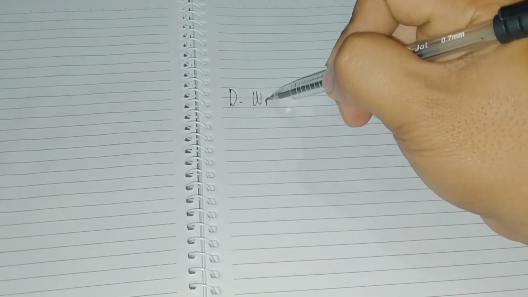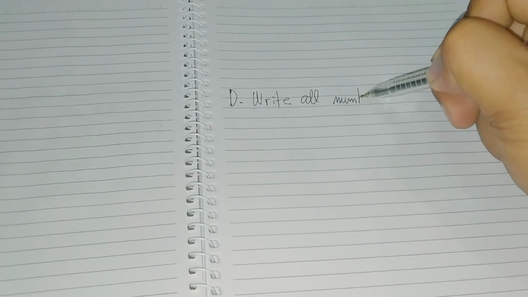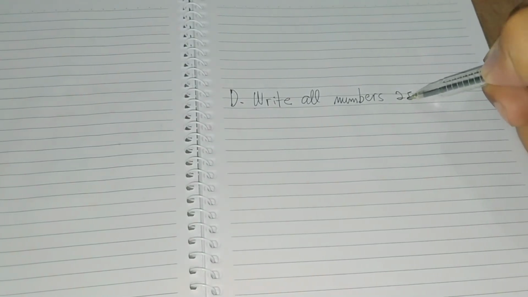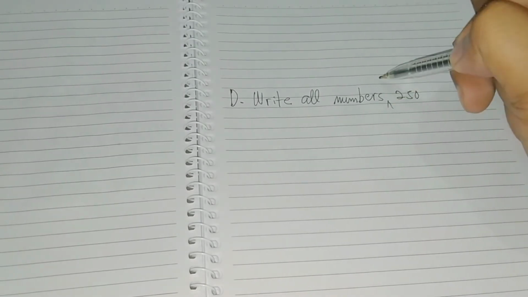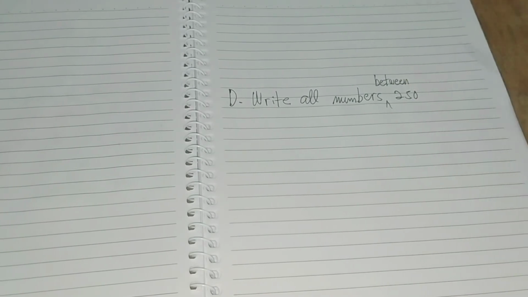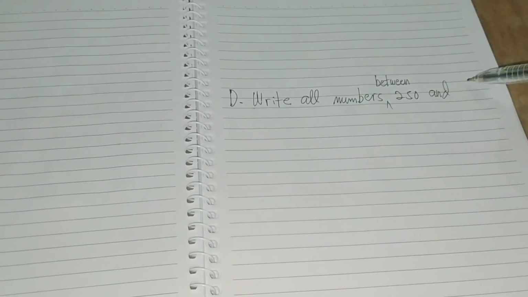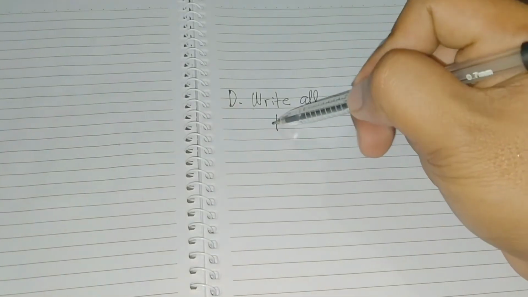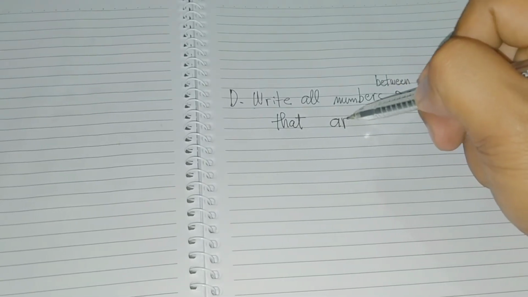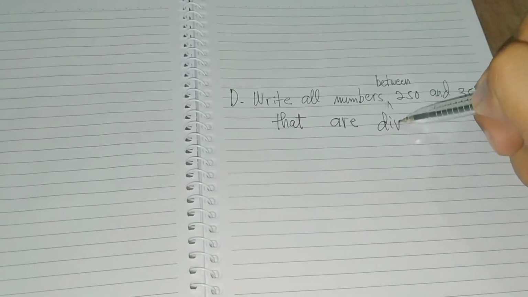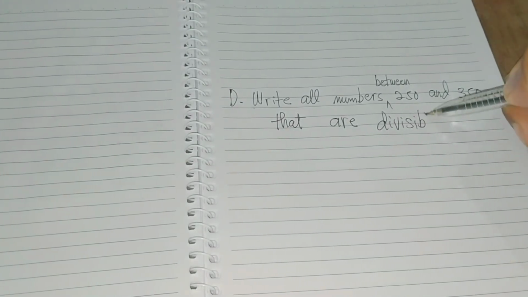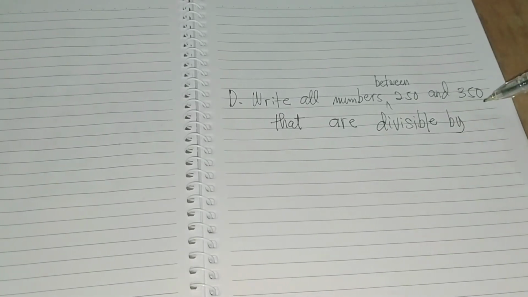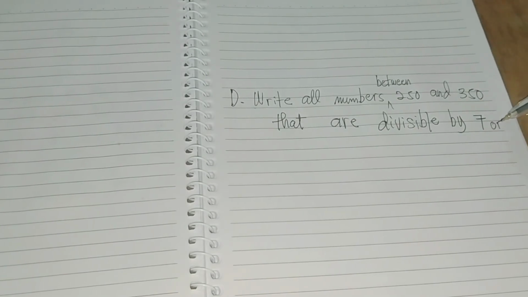In our purchase book, we have here letter D. We'll answer letter D. The instructions are, we will write all numbers between, take note of the word between, 250 and 350 that are divisible by 7 or 11.